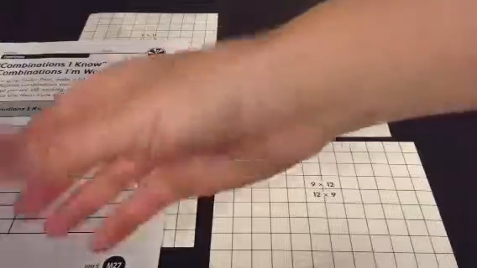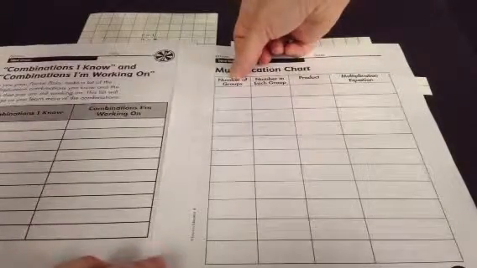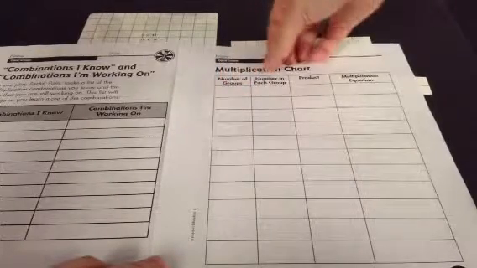What you're going to do with that information is come over to this chart, and now you're going to be thinking about groups. So for example, number of groups would be 4 something. What can I think of that comes in 4s? Well, I know that a car has 4 tires, so how about 4 tires? Okay, so I have 4 tires written in this box.